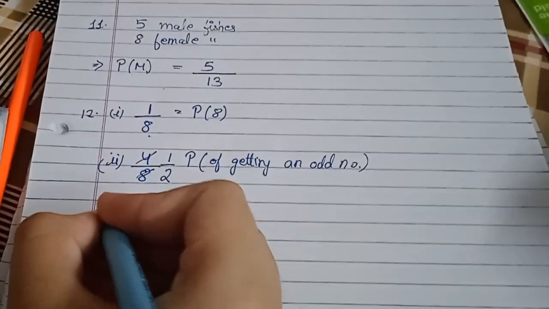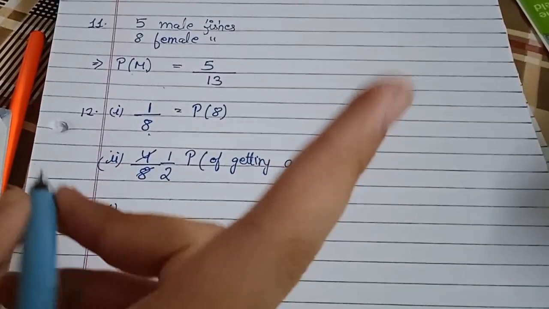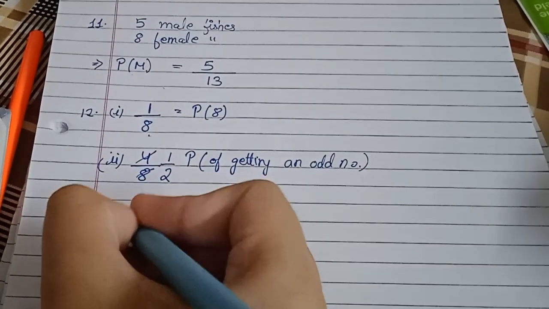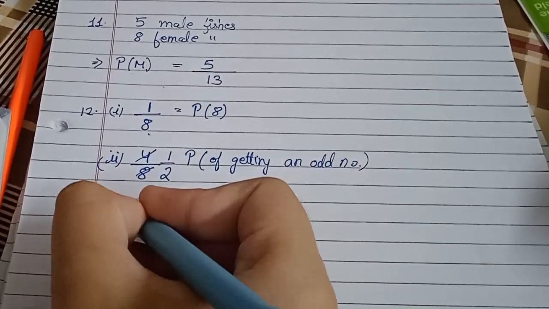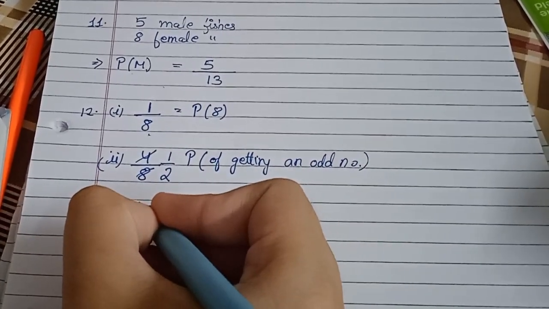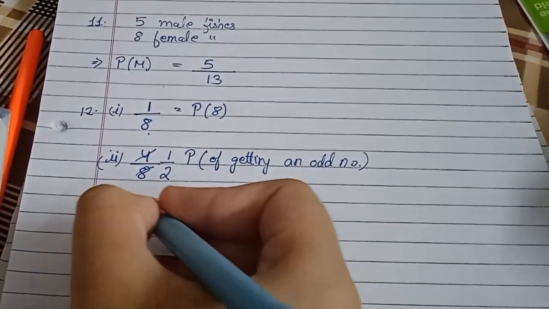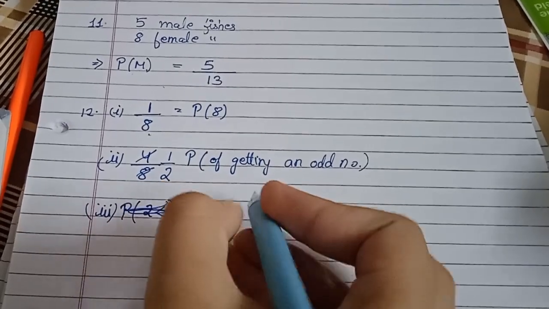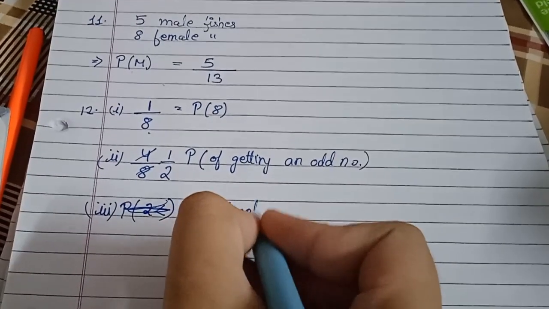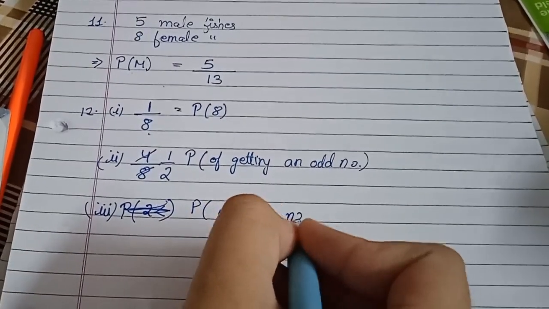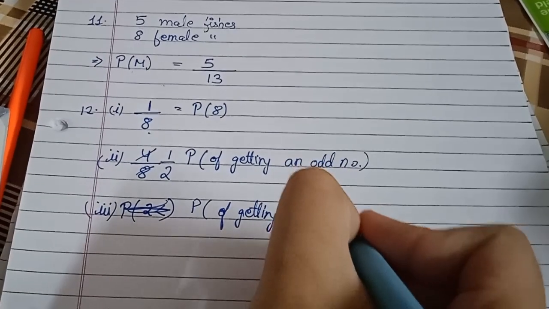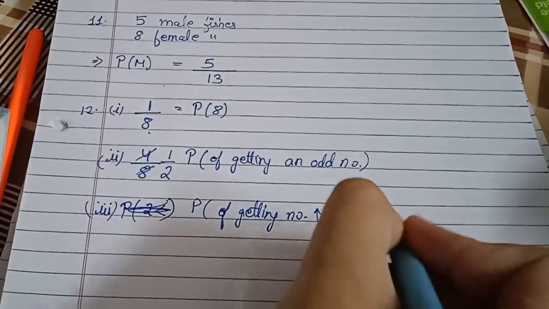Now the third is a number greater than 2. Probability of getting a number greater than 2.